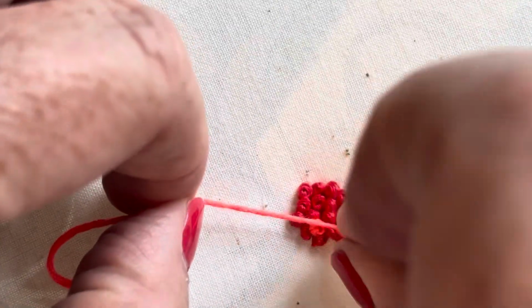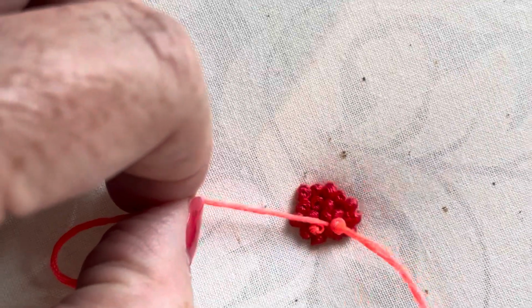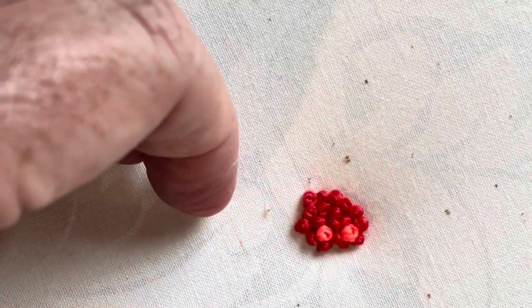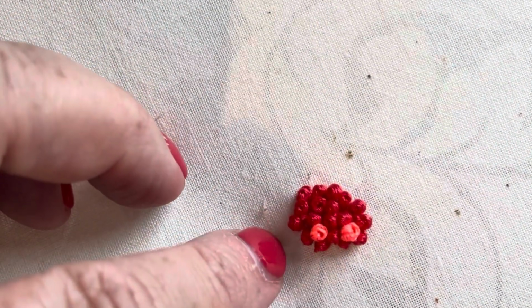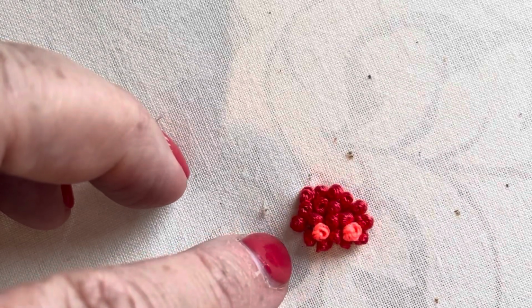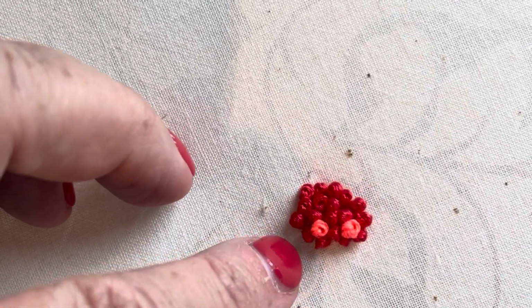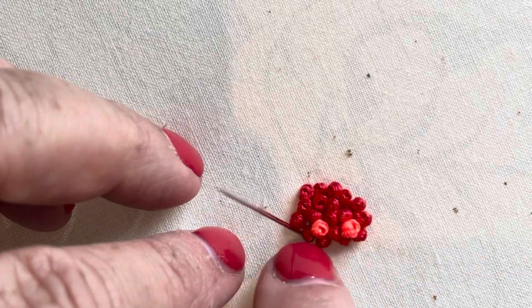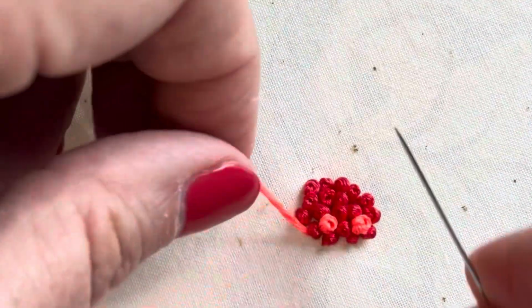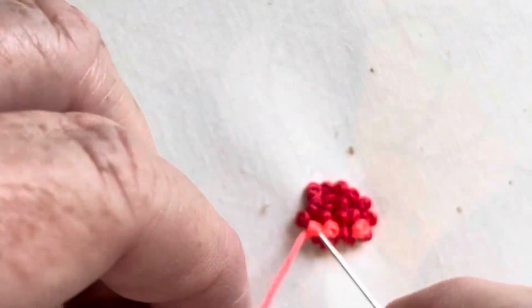Just to make it interesting. This helps make hair look a little more like hair, or it might look like there is a light shining on this side of a berry if we are thinking of this as a berry. Do one more, make this one a little smaller, pop that down.